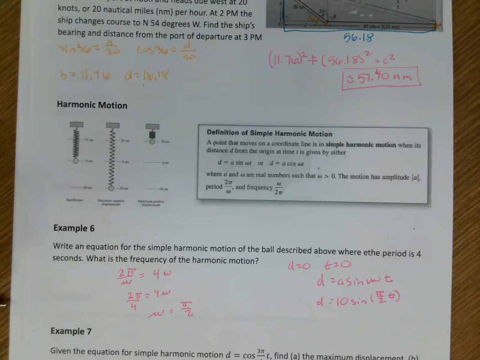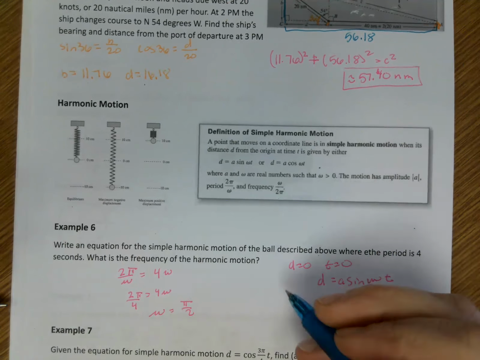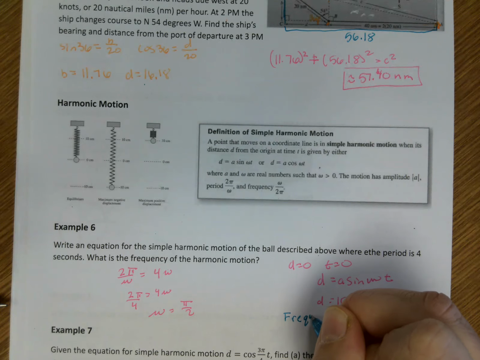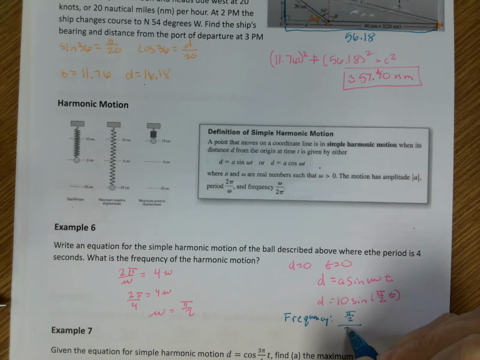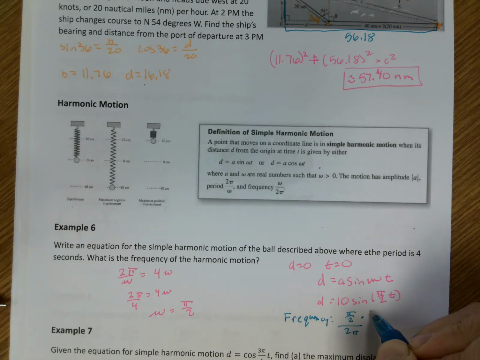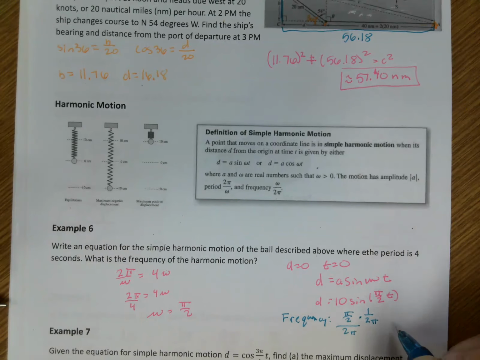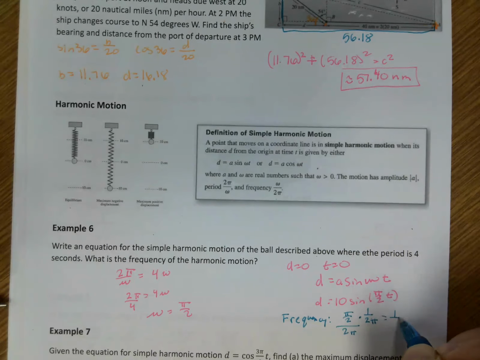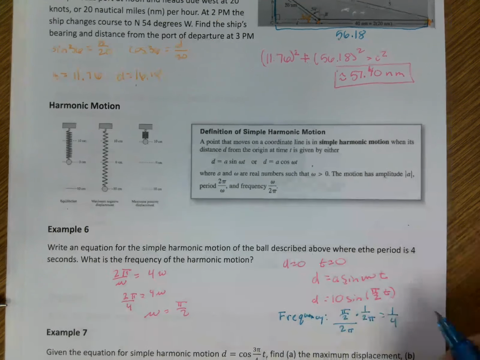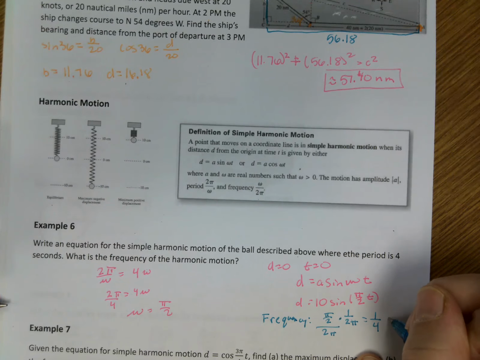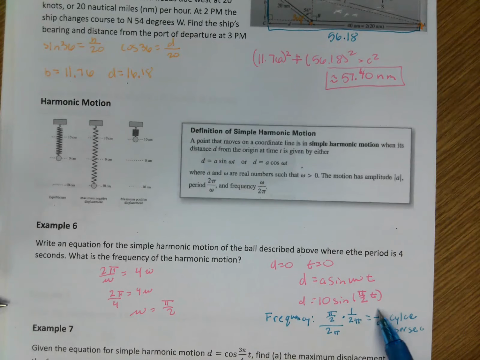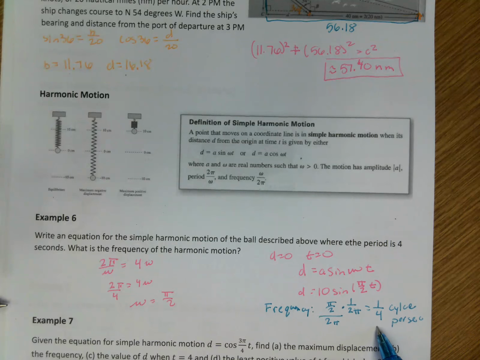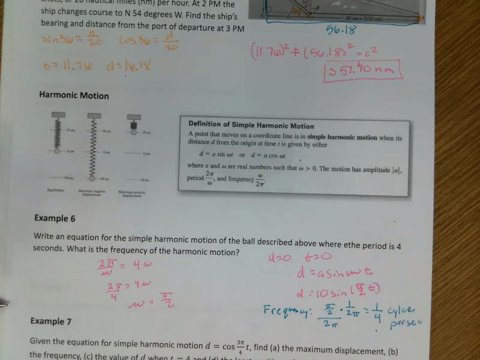Now we can use that to find our frequency. For this question, it's asking for a frequency. So our omega is pi over 2 divided by 2 pi. That's the same thing as multiplying by 1 over 2 pi. If I simplify that, the pi's cancel out, and that'd be 1/4 frequency. So what we found is that we have a 1/4 cycle per second. Frequency is how often it actually occurs, so 1/4 of the cycle per second is what we just found.